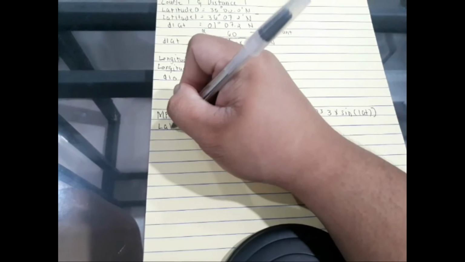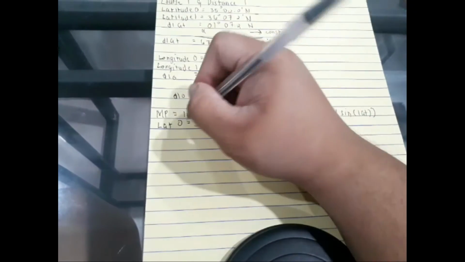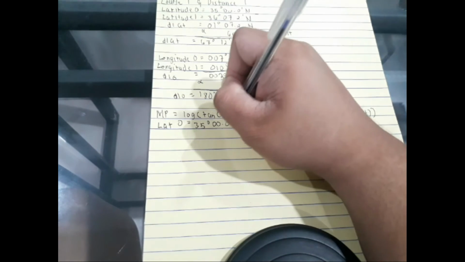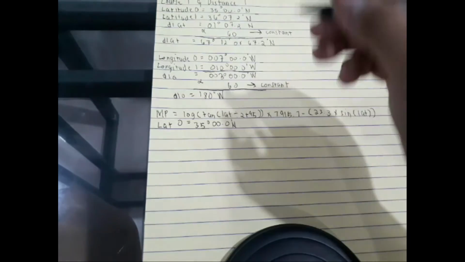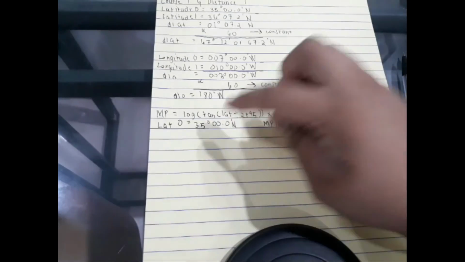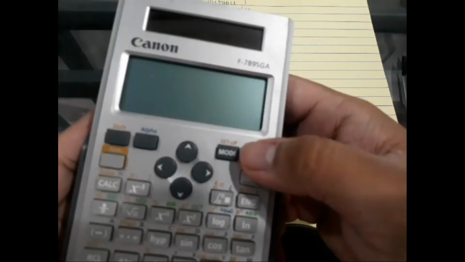So we need to get the lat 0, which is equals to 35 degrees 00.0 north. So to get the MP1, we need the formula of MP.